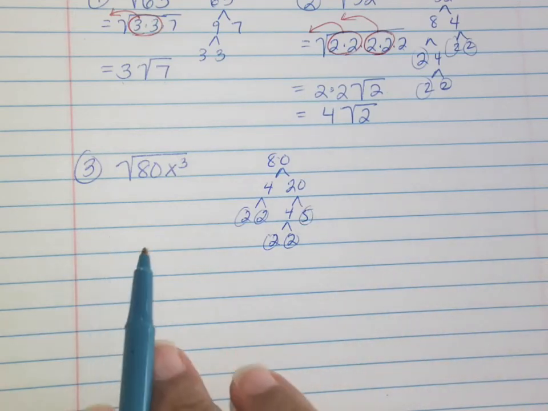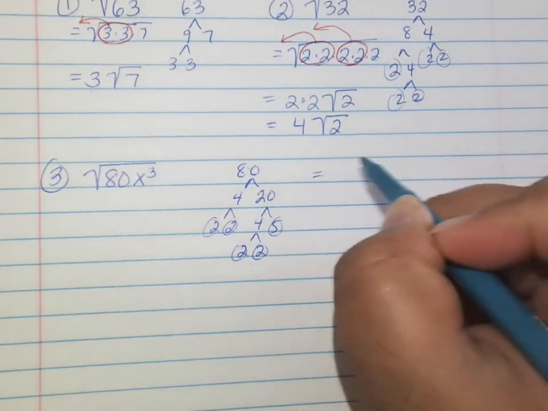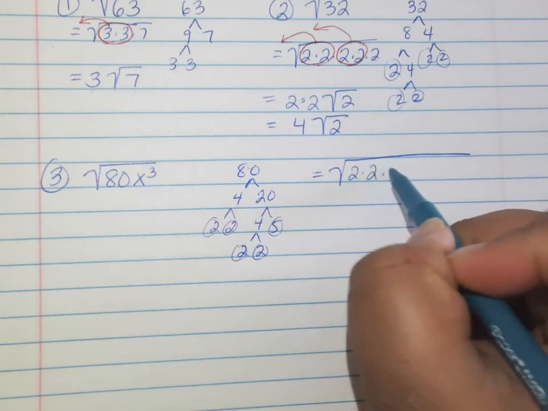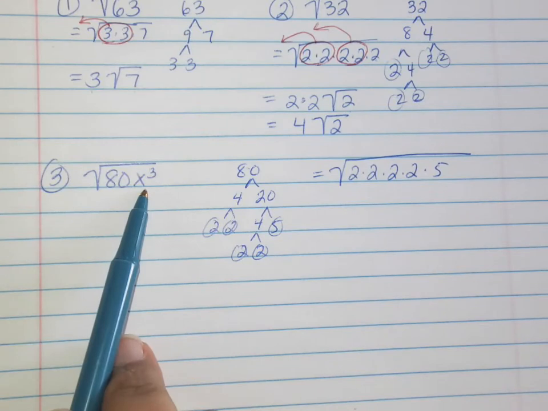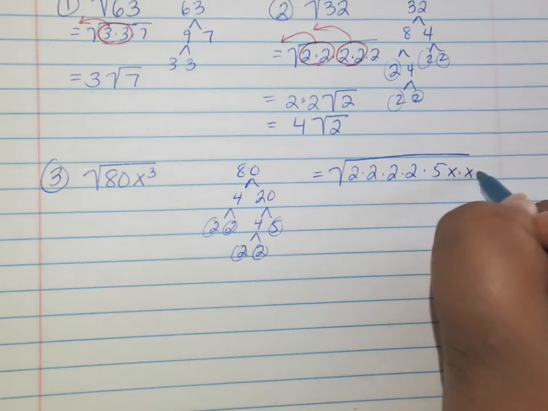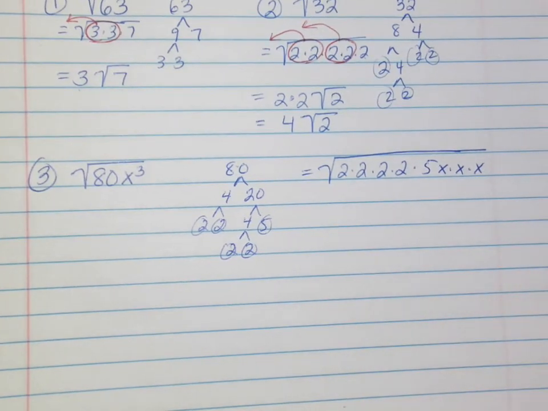So let me rewrite this. I'm going to write it over here so I have more room. So it becomes 2 times 2 times 2 times 2 times 5. And I have those 3 x's, the x cubed. So x times x times x. I'm just going to write them out like that. And now I can see all my factors inside. So I can get those pairs.